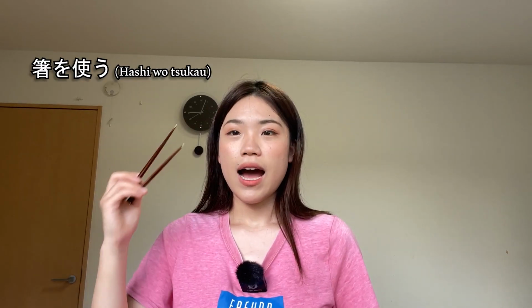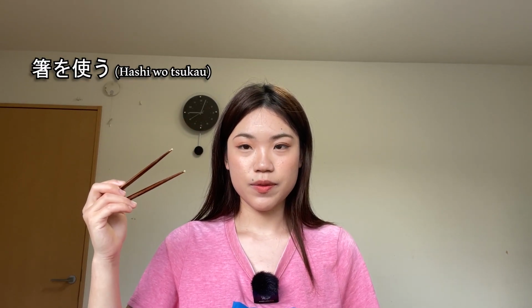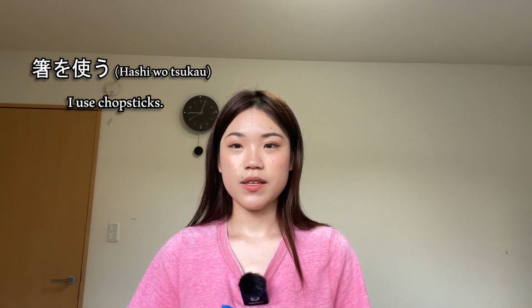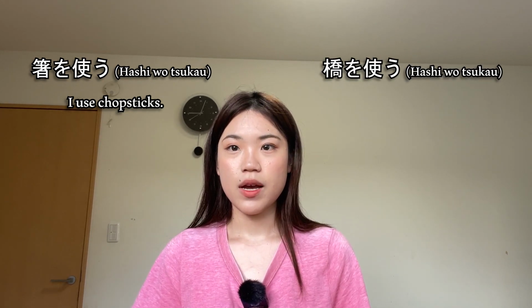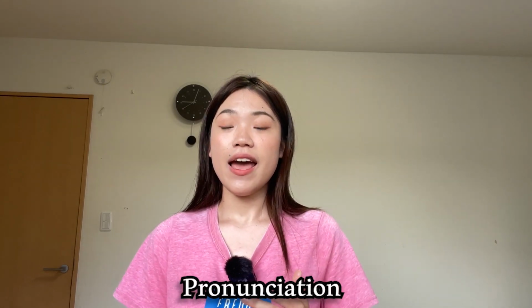For example, 箸を使う, I use chopsticks, and 箸を使う, I use a bridge. So if you mispronounce these words, people might misunderstand you. So it's important to practice your pronunciation and imitate your character.